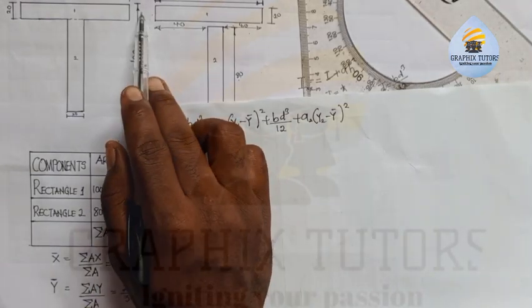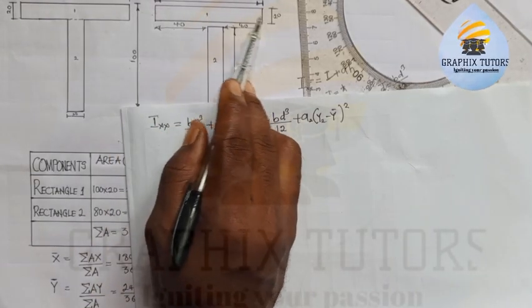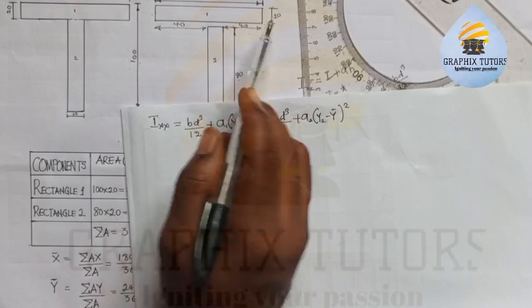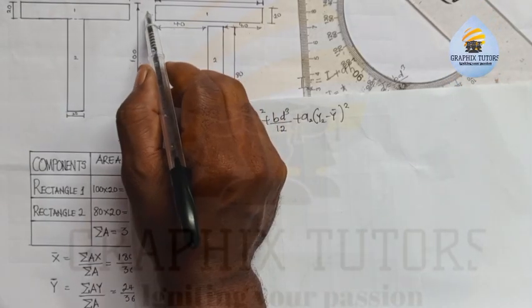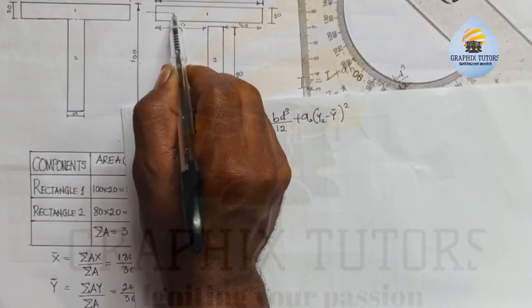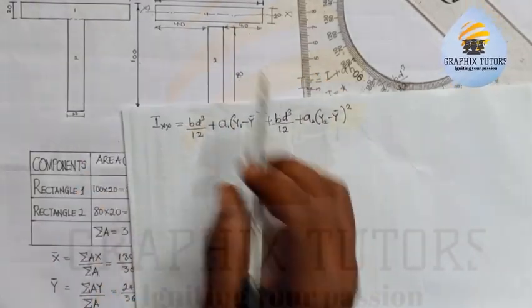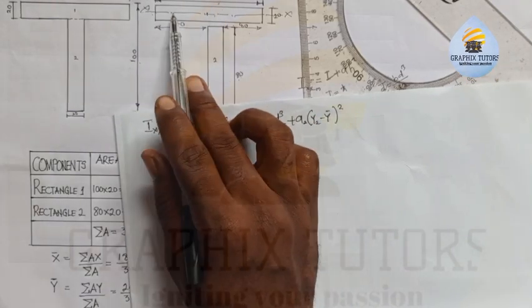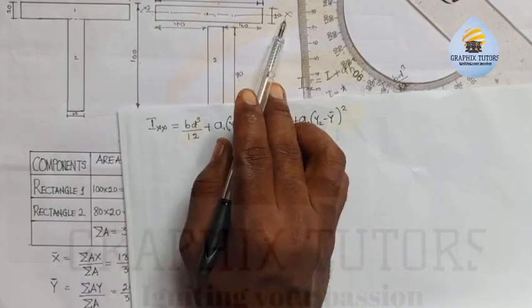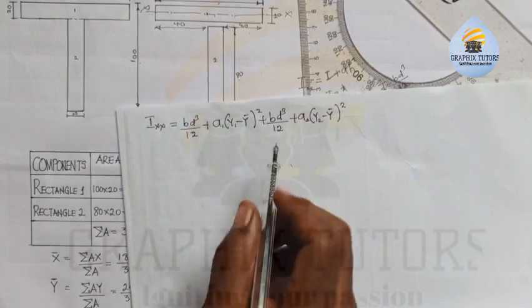So from here, if I section this figure this way, this will be XX, meaning along XX, right? So that's my IXX. The side that is parallel to my axis is the base, and the base will be 100.